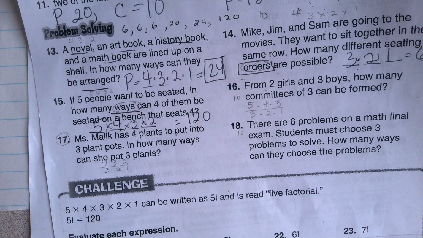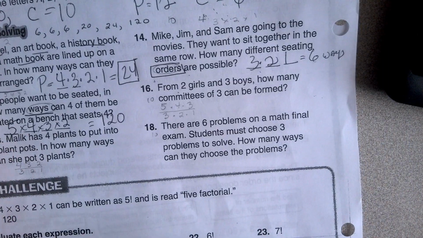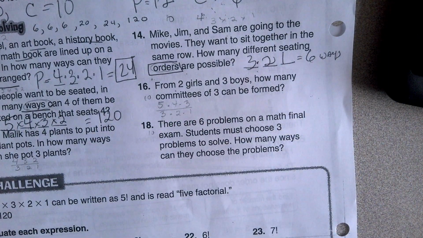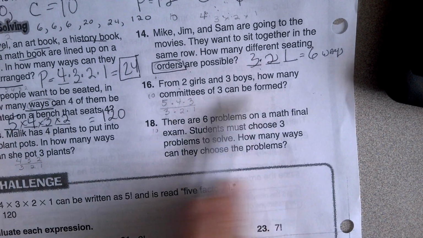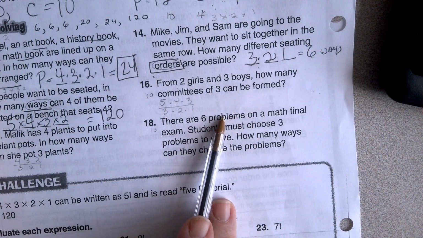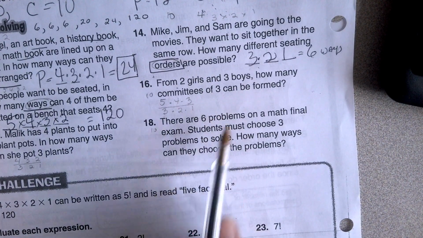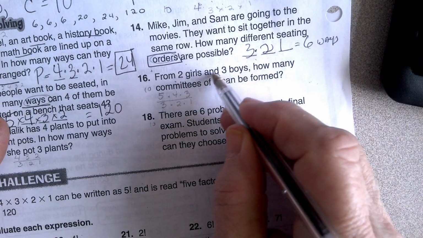Okay. I think we're going to stop on 16. This is how many committees. If I have a committee of Leanna, Caitlin, and Ann, is it the same committee as Ann, Leanna, and Caitlin? Yes. This one, the order does not matter. So they're going to form a committee of 3.